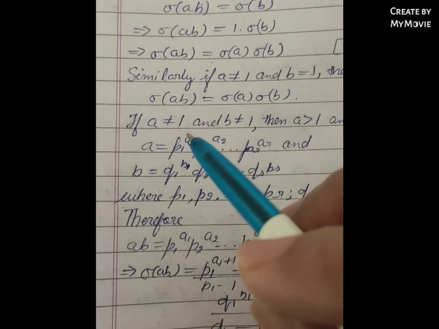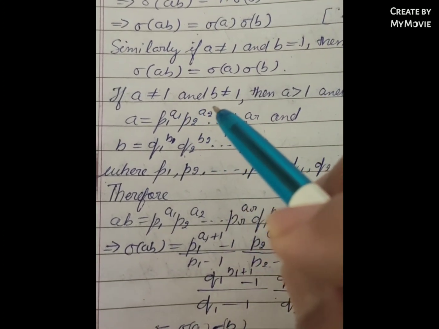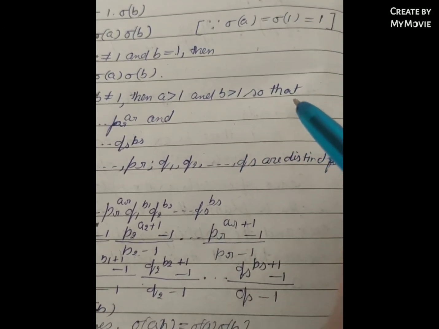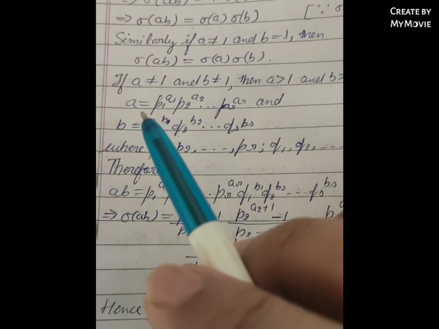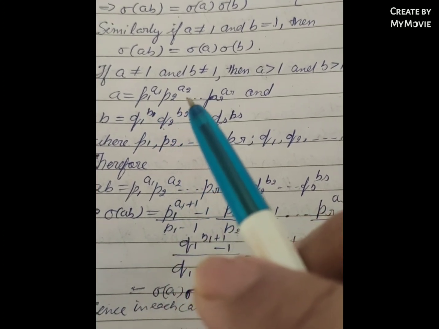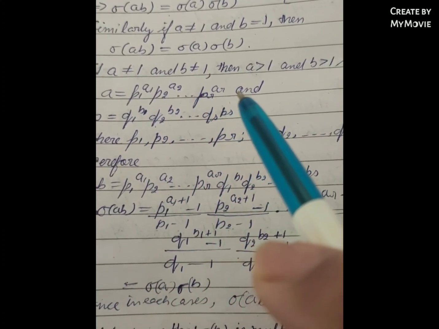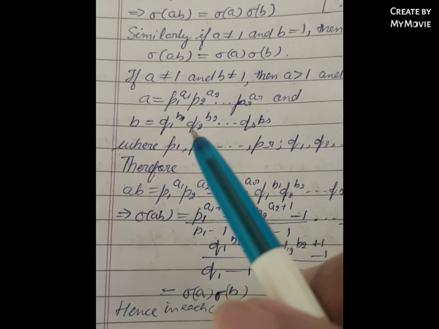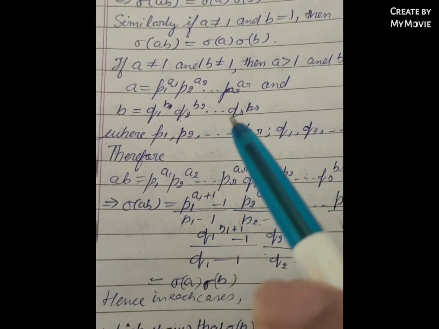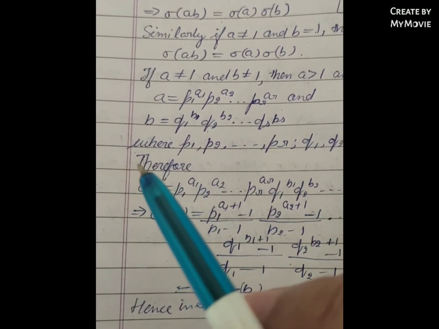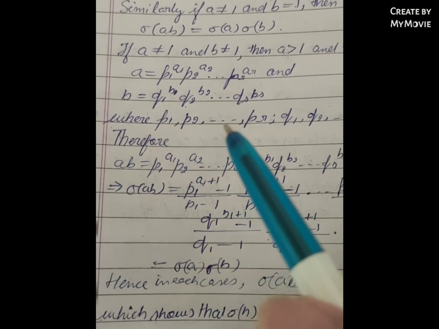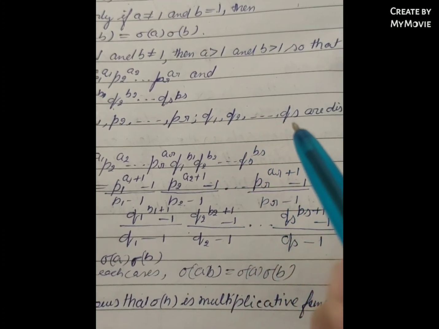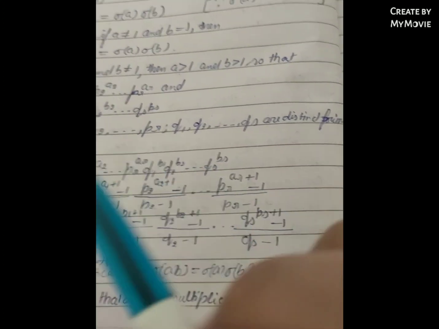And if a does not equal 1 and b does not equal 1, then a is greater than 1 and b is greater than 1, so that a is equal to p1 raised to power a1, p2 raised to power a2, and so on, pr raised to power ar, and b is equal to q1 raised to power b1, q2 raised to power b2, and so on, qs raised to power bs, where p1, p2, and so on, pr and q1, q2, and so on, qs are distinct primes.